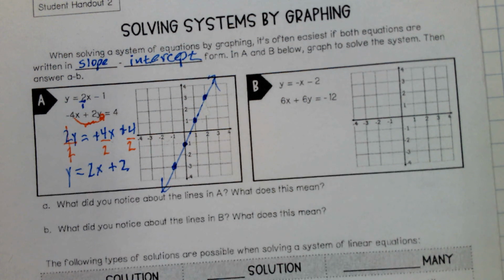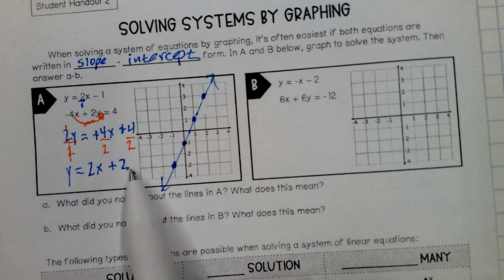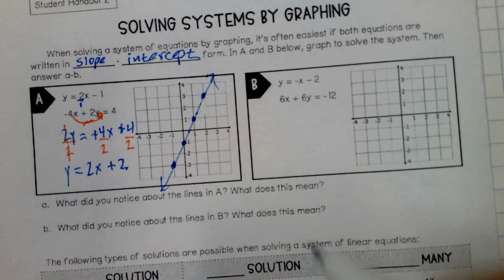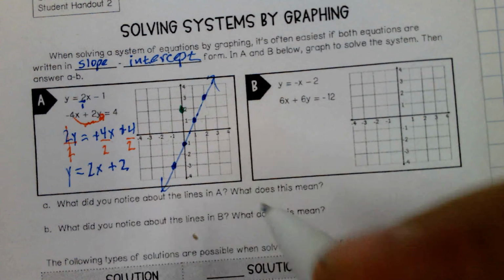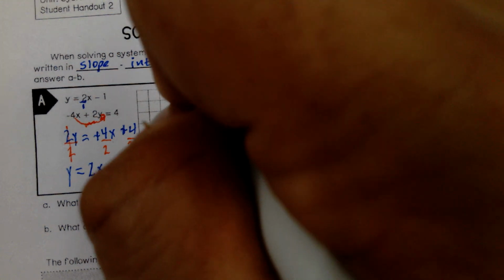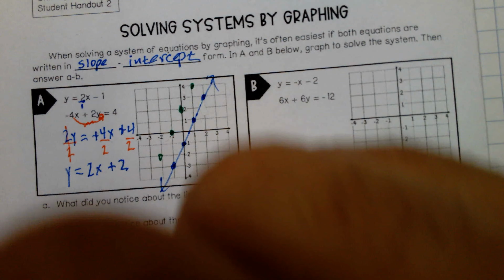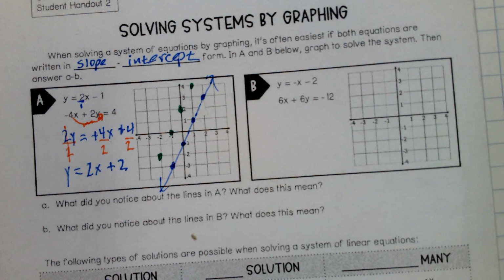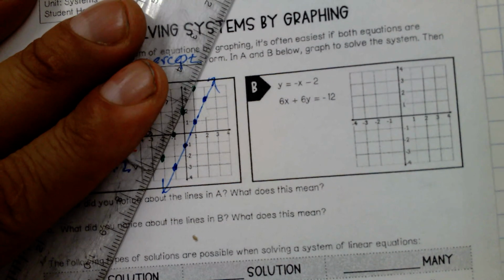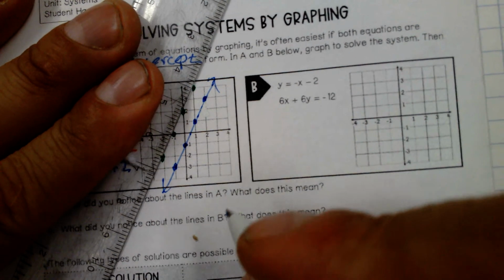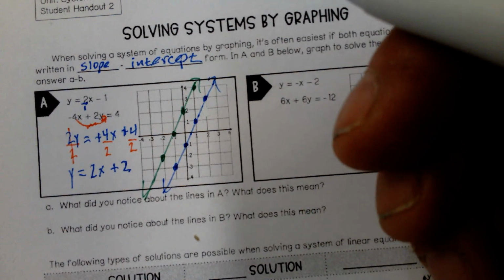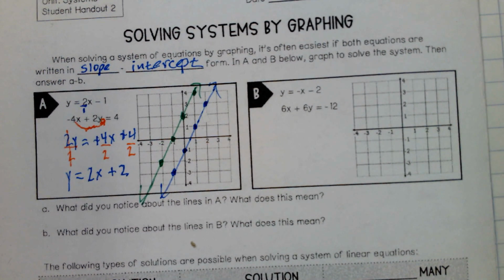I'll use a different color. How about green? Okay, so now we're graphing this one. And so we're going to cross at +2. And again, same slope. Up 2 over 1. I'll do a few more points down to the left. What kind of lines do we have? Parallel. Same slope, different y-intercept. That's all we really need to know to see that they are parallel. Okay. So we'll talk about what that means in a little bit.